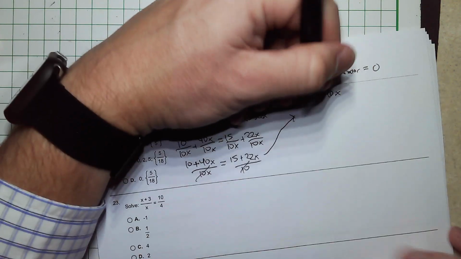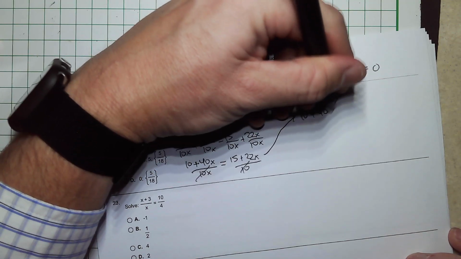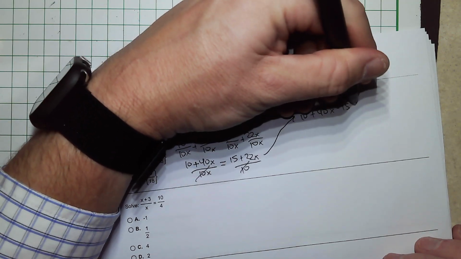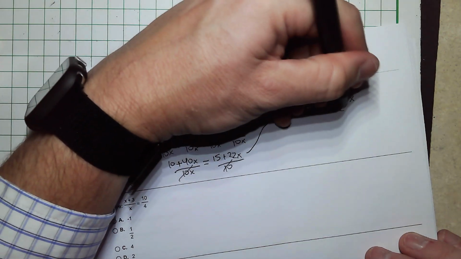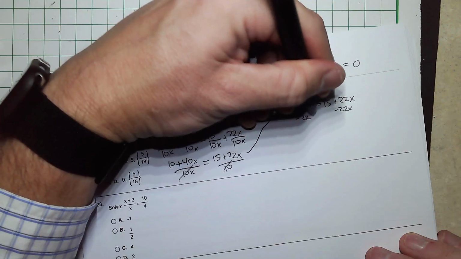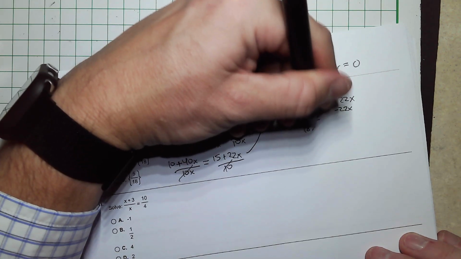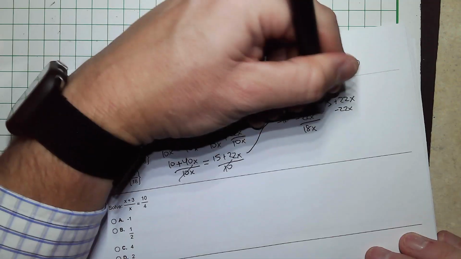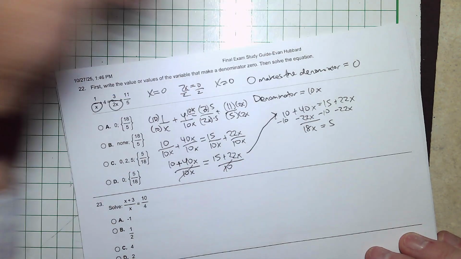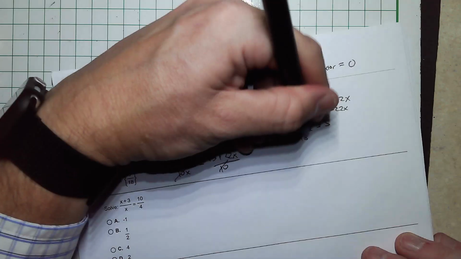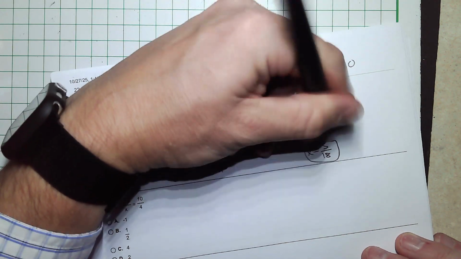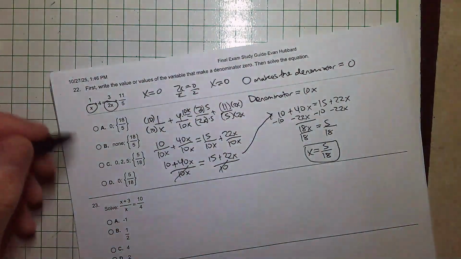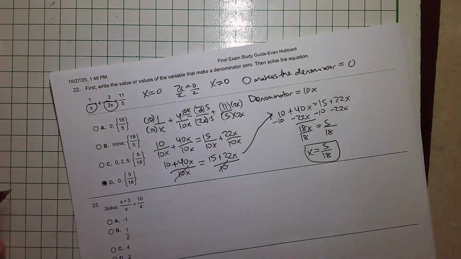So 10 plus 40x equals 15 plus 22x. I'm going to move the x's to the left, so subtract 22x. We get 18x, and I'm going to subtract 10, equals 5. Divide by 18, so x equals 5/18. The denominator can't be 0, and it's 5/18, so that one's D.